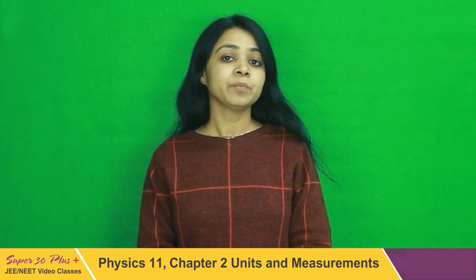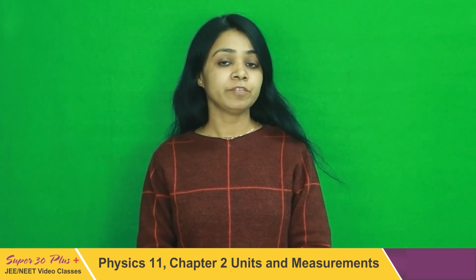Generally, students make a mistake: if he or she is preparing for NEET, they do not attempt the question that has come in JEE and vice versa. Never make this kind of mistake because a lot of questions are there which may come in both the exams. So do remember this thing very carefully and best of luck.